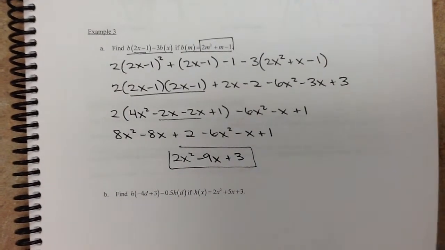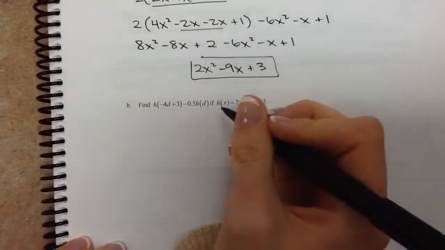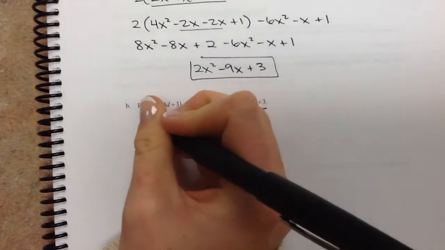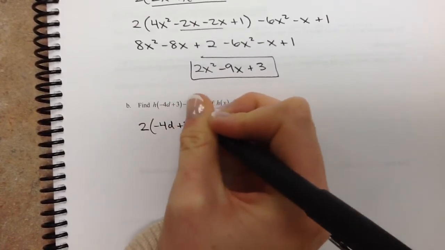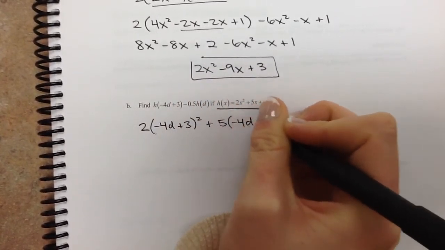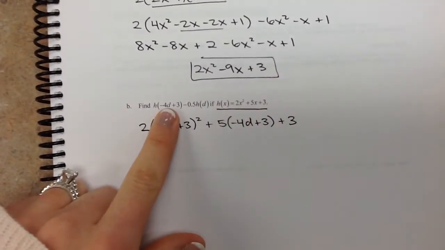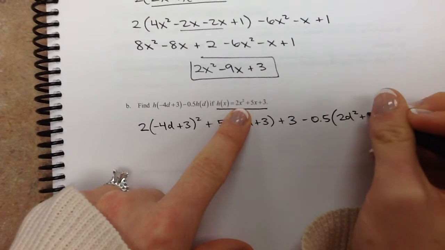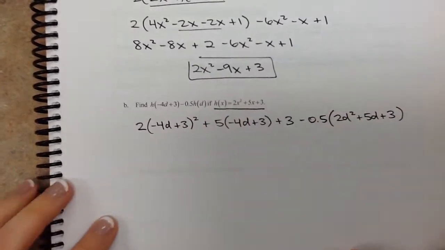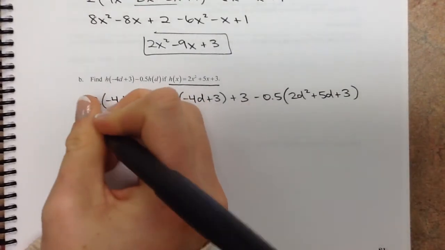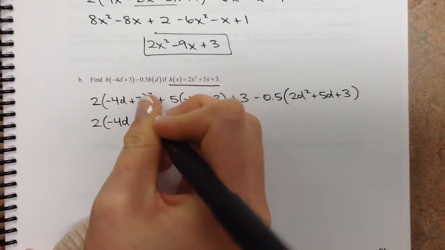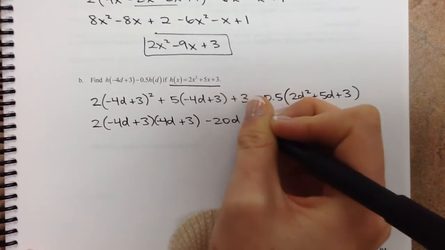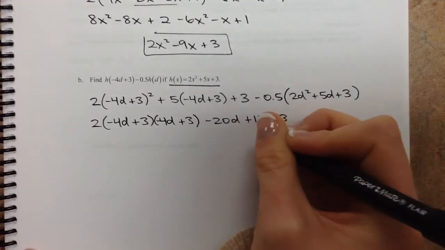All right, I've got one more, very similar right here. So h tells me to go to this function right here, and then it tells me what to plug in. Okay, so I'm going into h. Every time I see an x, I'm replacing it with a negative 4d plus 3. Okay, so that's this first part, and then minus 0.5 times h of d. So now I'm just going to plug in a d here. Okay, so I'm going to do the same thing I did here. I can FOIL this out, write it twice in FOIL. Okay, here I'm going to distribute this 5. And here I can distribute this negative 0.5.